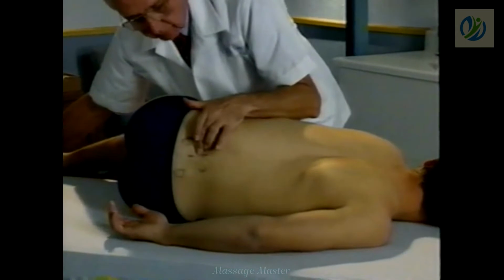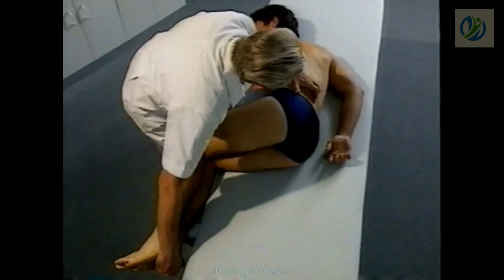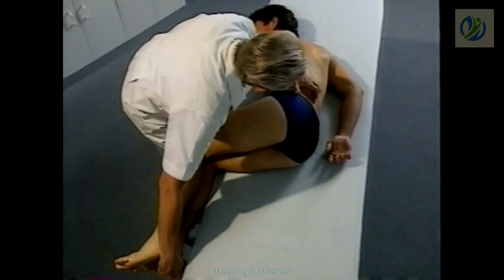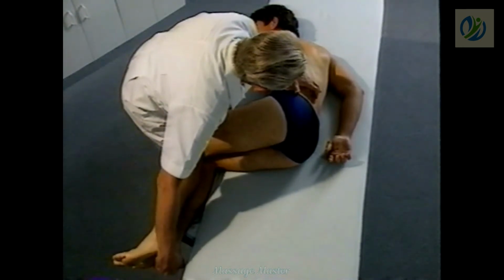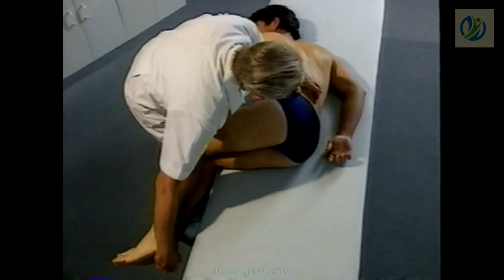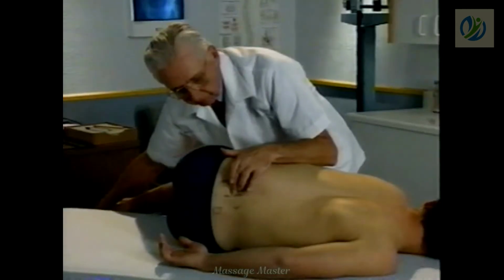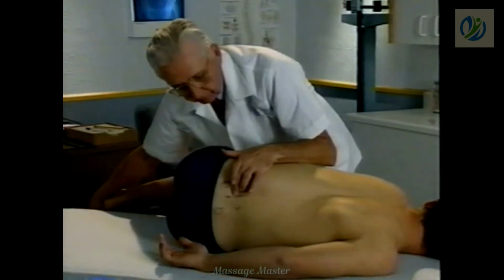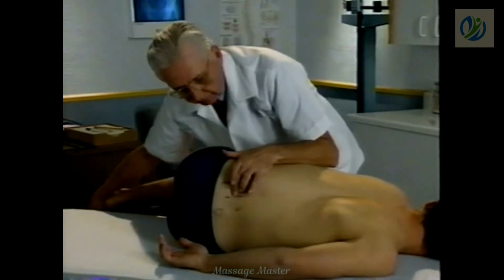increase his side bending to the right. Give me another effort of lifting your feet to the ceiling, and I resist that with my right hand. Relax, and relax. Now one more time. Lift your feet to the ceiling and relax.